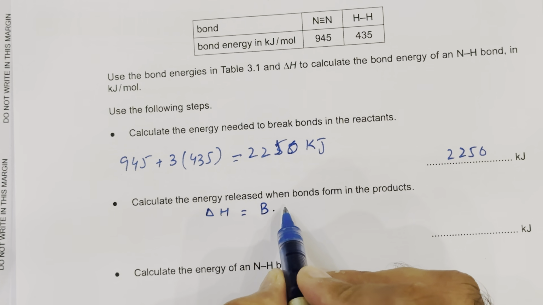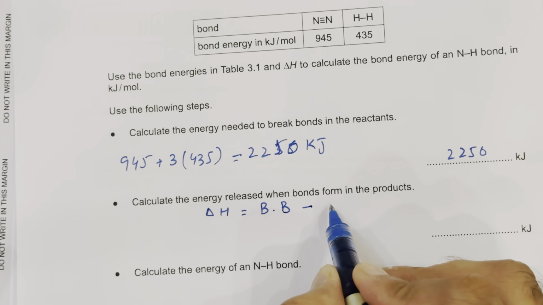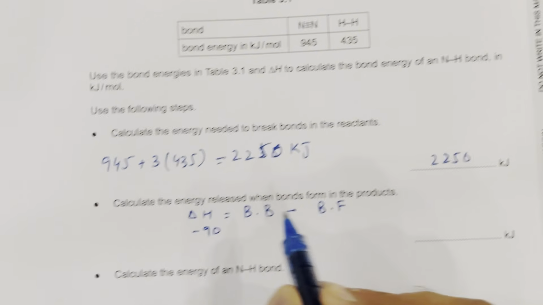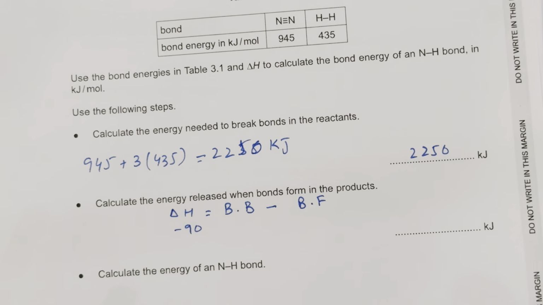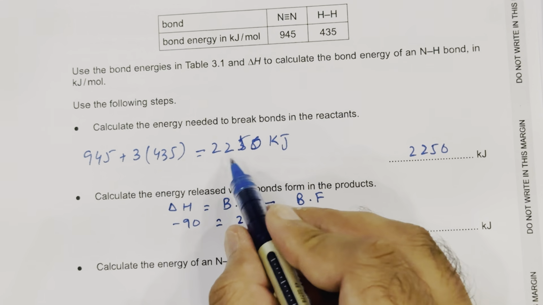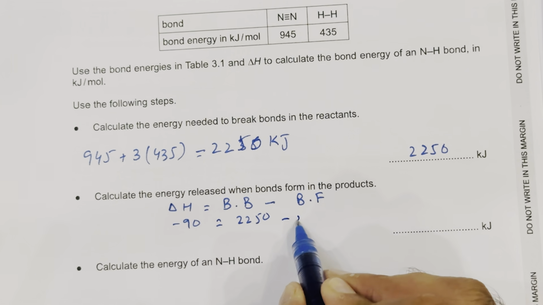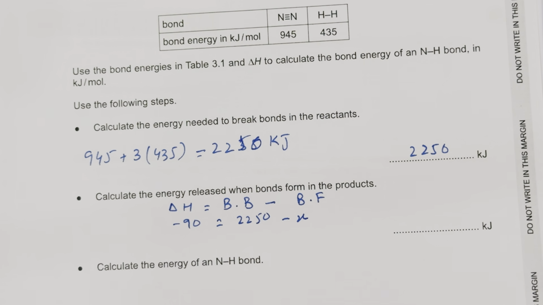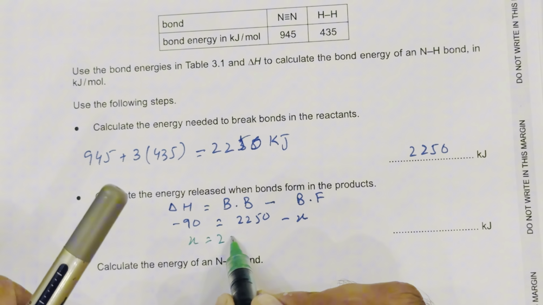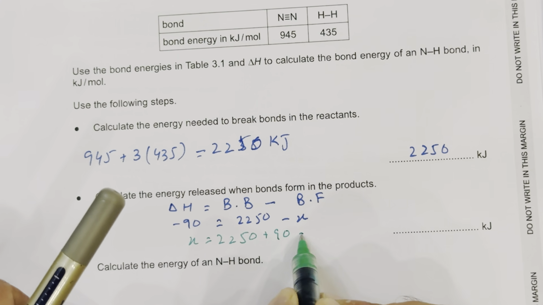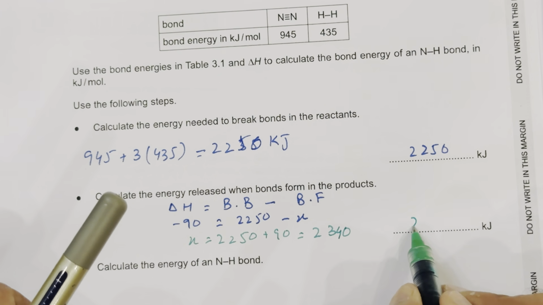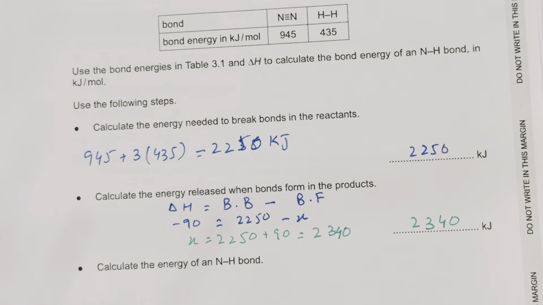bond breaking energy minus bond formation energy, and my delta H is given in the question, that is minus 90, you can see, and bond breaking energy is equal to 2250. We have just calculated that in the previous part, and we need to find the bond forming energy, that is equal to minus x. So you're going to apply mathematics here. X is equal to 2250 plus 90, you get the answer that is equal to 2340 kilojoules. You're going to write it as 2340 kilojoule.